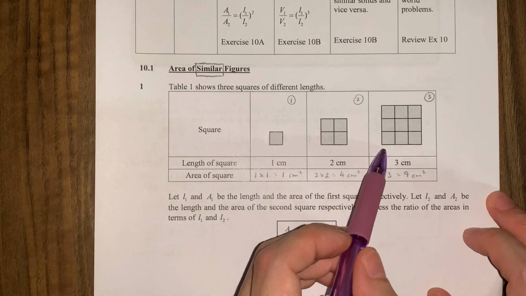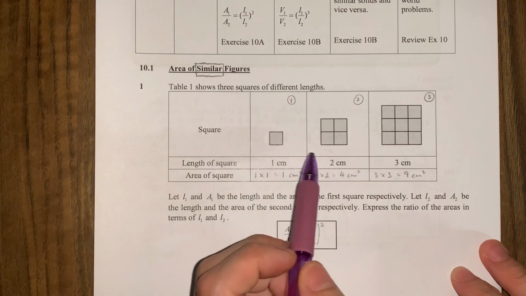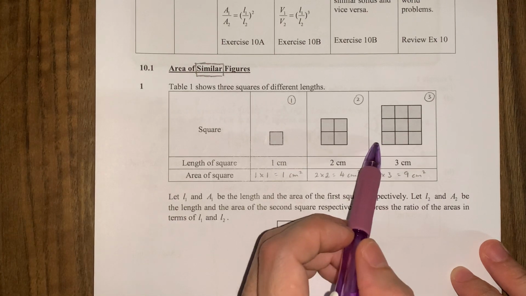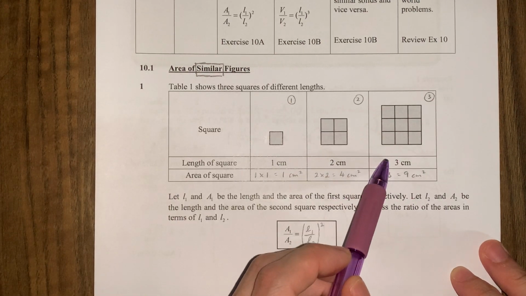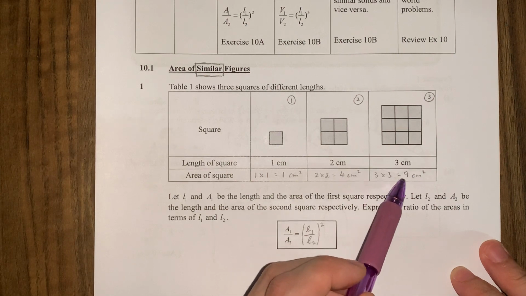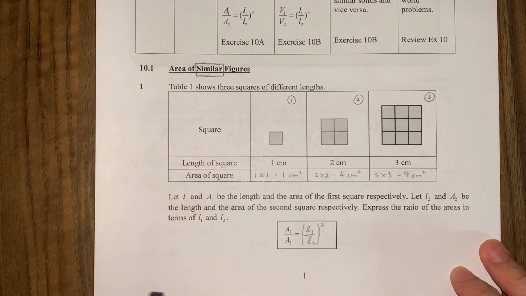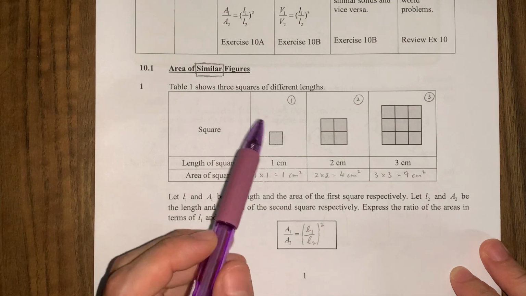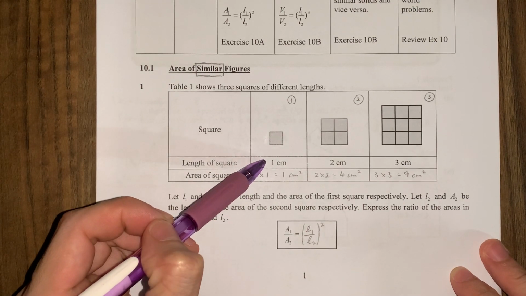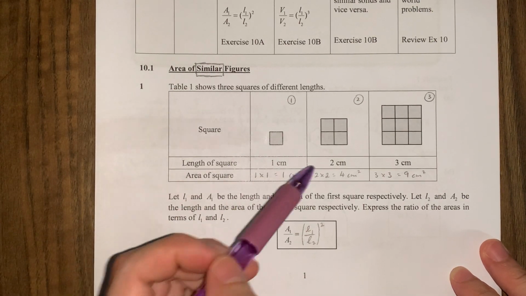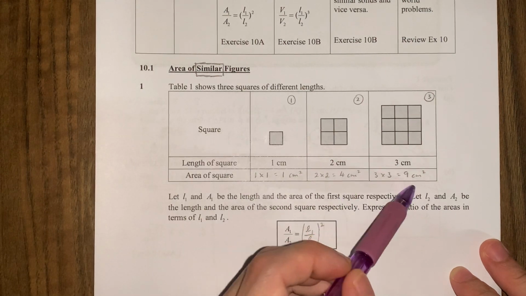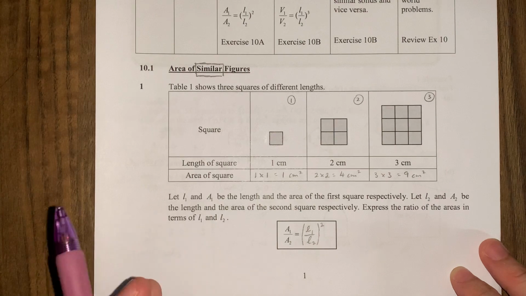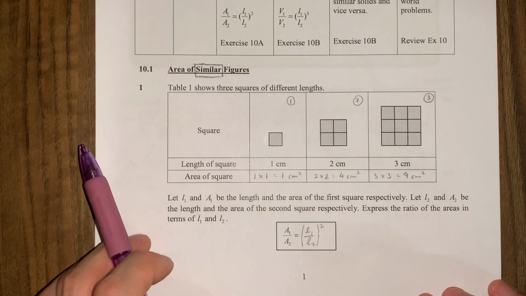If we triple the size, you see all these squares are still similar, right? So if we triple the size, it becomes 3 times 3. So you can see that the length is 3, and then the area is 3 times 3, 9. So at some point, you must realize that if I square the length, I'm going to get the area. Same thing, I square the length, I'm going to get the area. So that's what you are supposed to figure out from there.